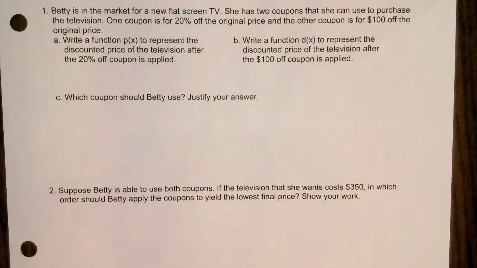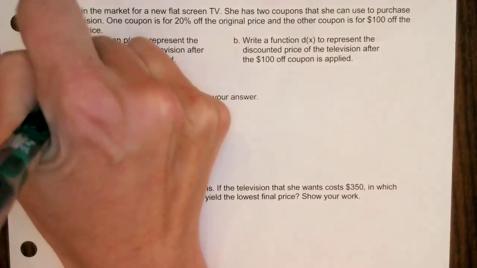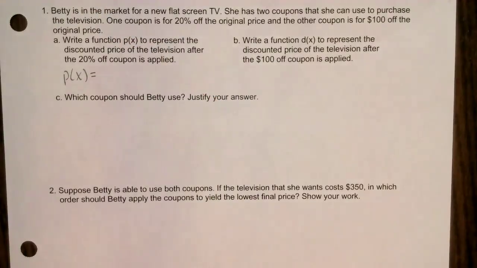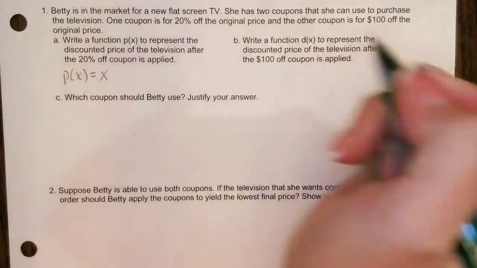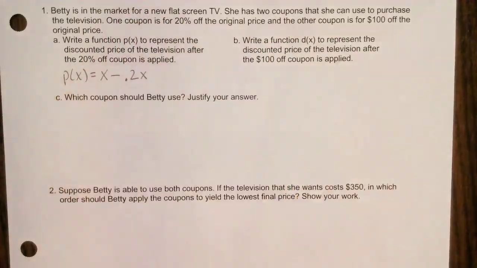So we're going to start by writing a function for each one of these coupons. It says write a function p of x to represent the discounted price of the television after the 20% off coupon is applied. So for this one, we're going to call that p of x. So p of x is equal to the price of the television minus 20% of the television price.